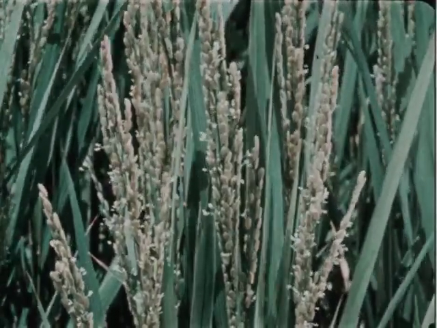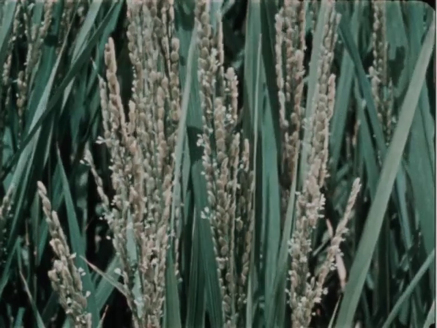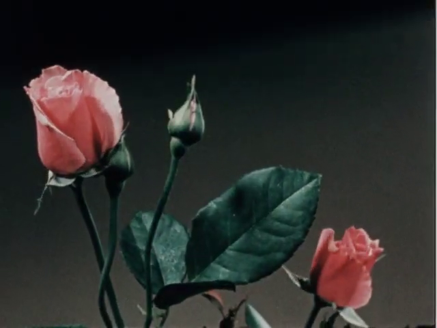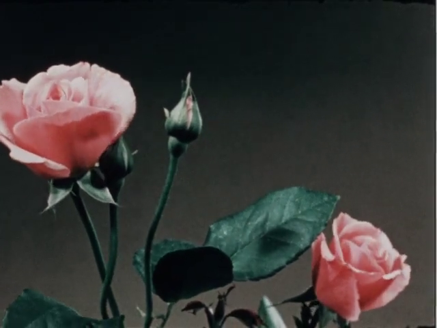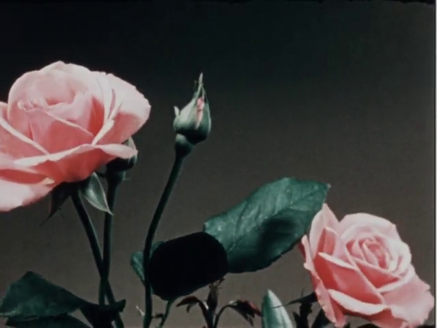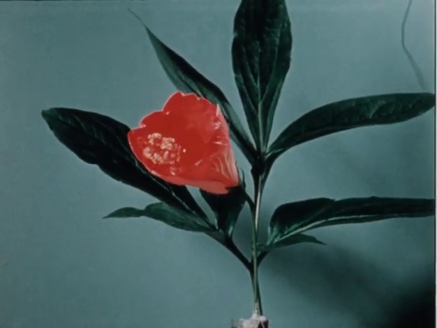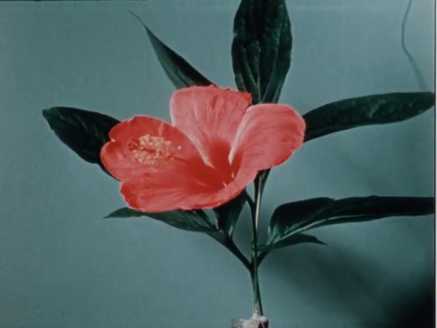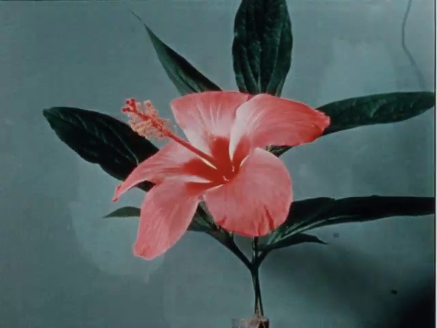This kind of plant depends on the wind to carry its pollen. But many plants have large, beautiful flowers. This action is being speeded up in the camera. The color and shape of the flower are important adaptations that help the plant to reproduce itself.